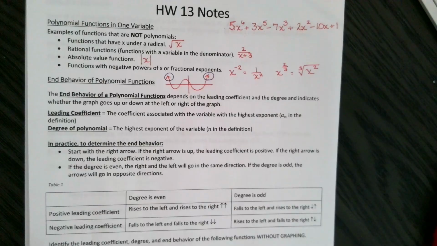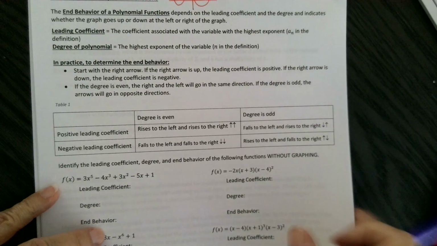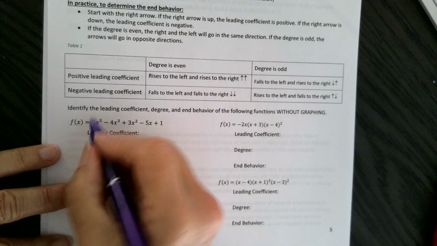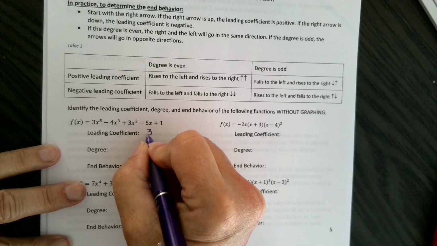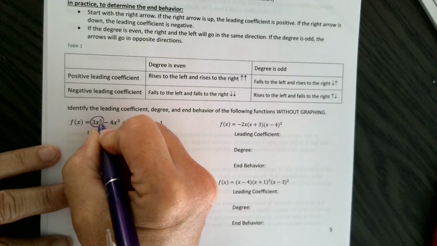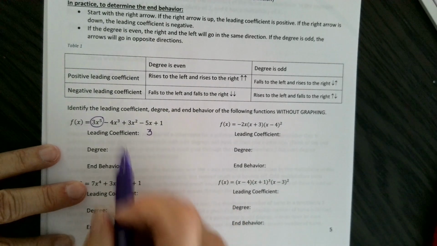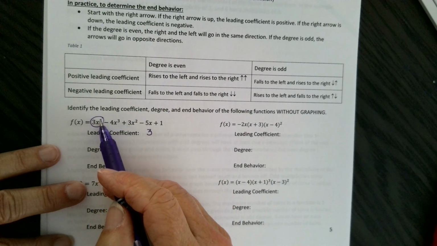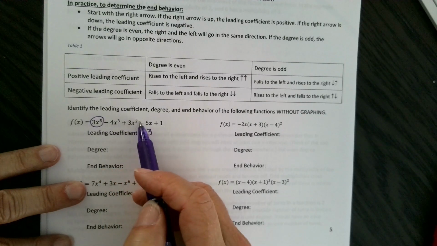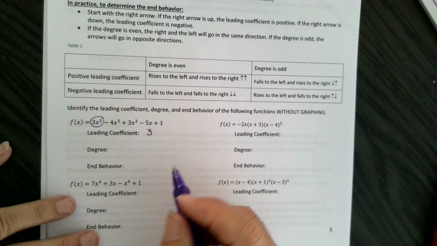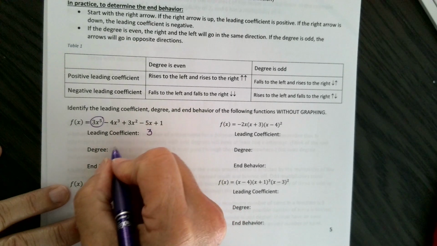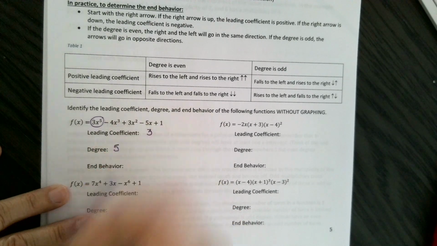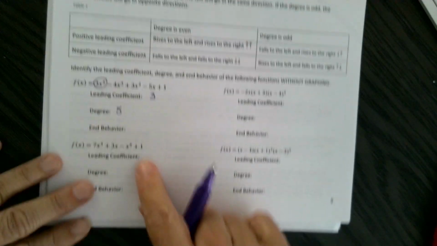Okay, so how are we going to use that? Let's look down here. You can read all this, but this is what we're going to do. So let's look at this one here. The leading coefficient here is 3, and that's because this is the highest exponent. This is in order. It goes down, highest exponent to lowest: 5, 3, 2, 1, and then it doesn't have anything. So the leading coefficient is 3, and the degree is 5. Well, let's find that down here.